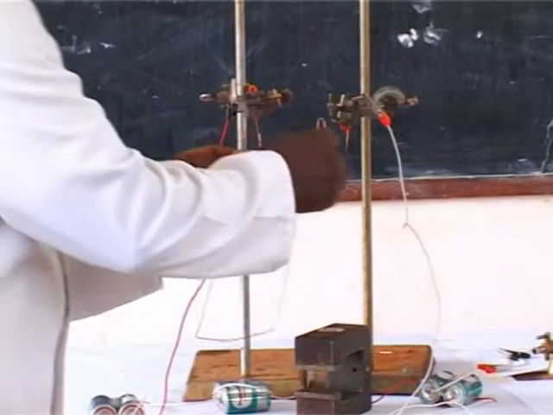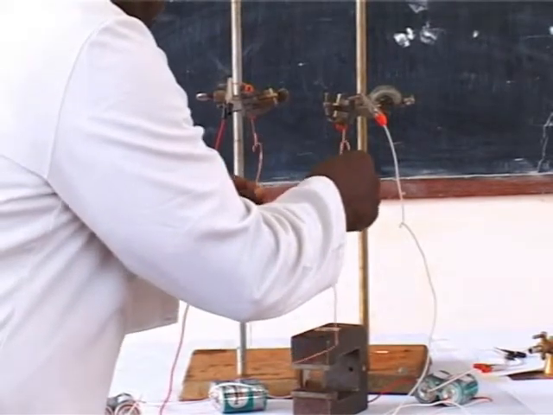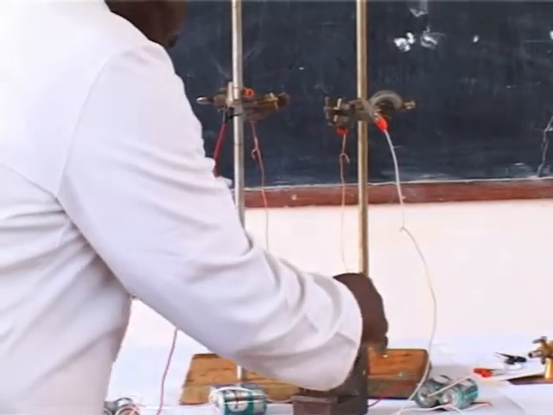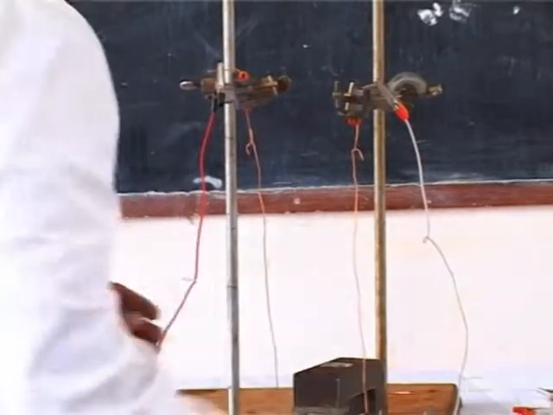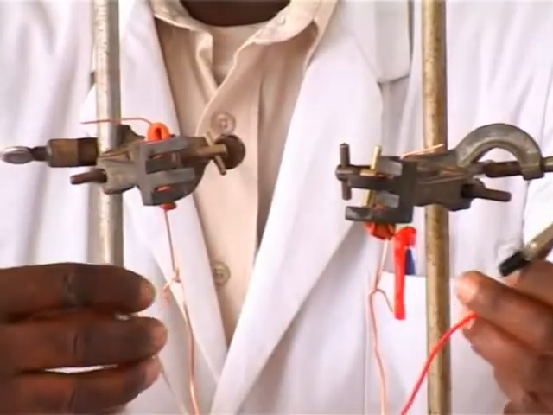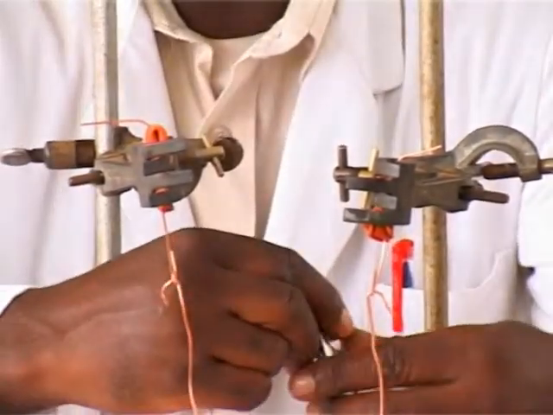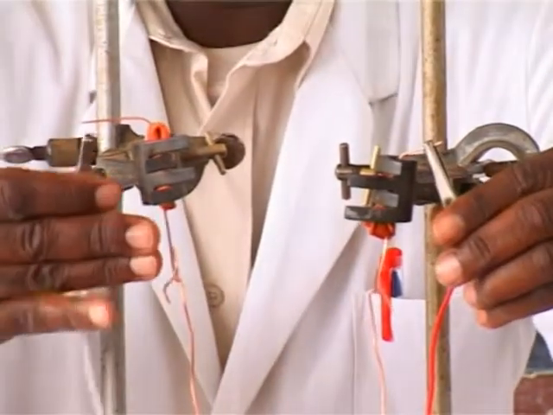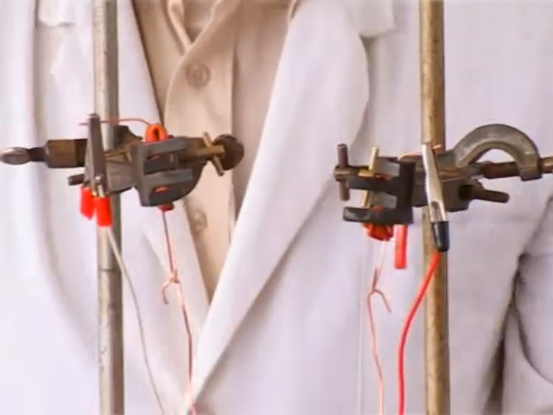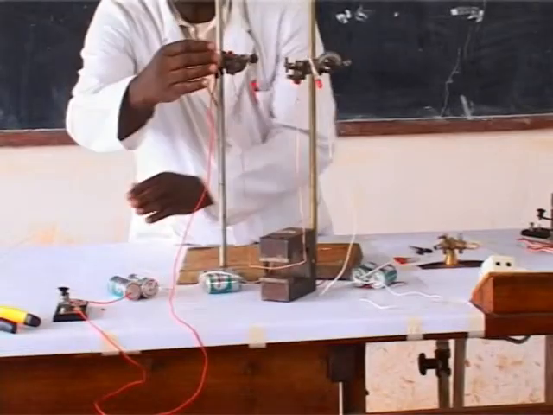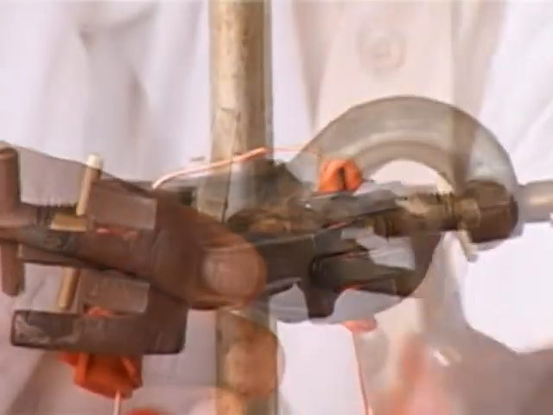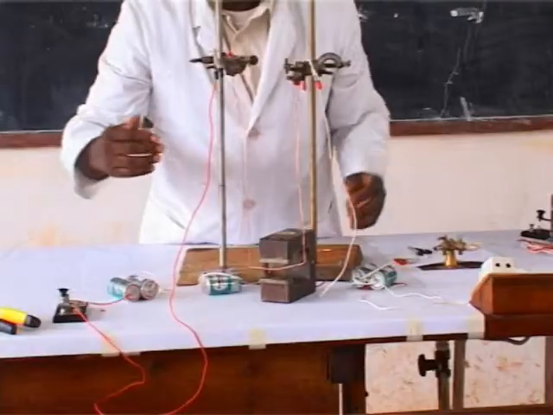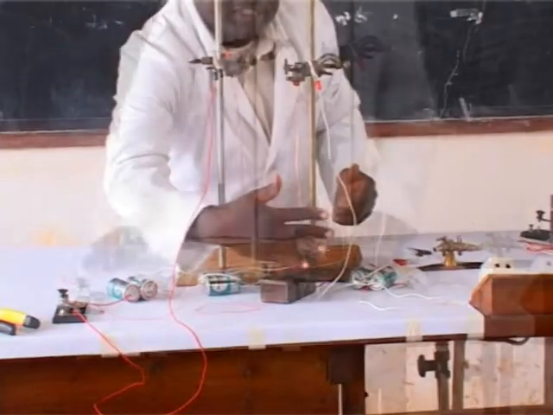And then hang the wire in these hooks so that it is free to swing in the horseshoe magnet. Connect the current. Note that this is the positive terminal of a cell, so this is positive and this is negative. So the current is flowing in that direction.